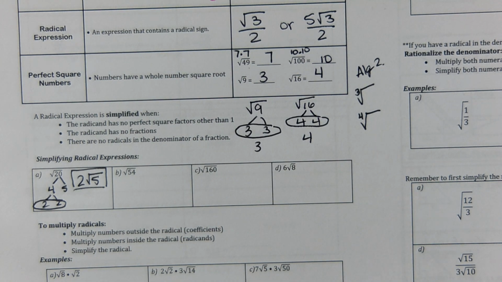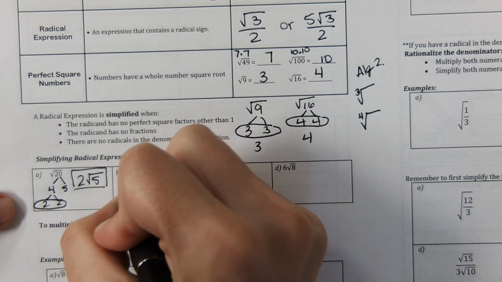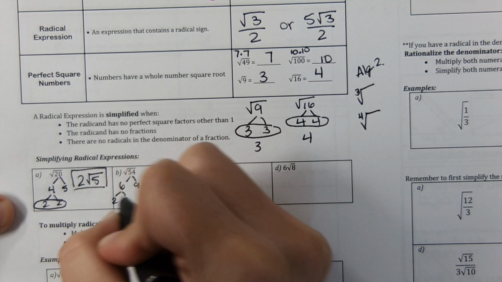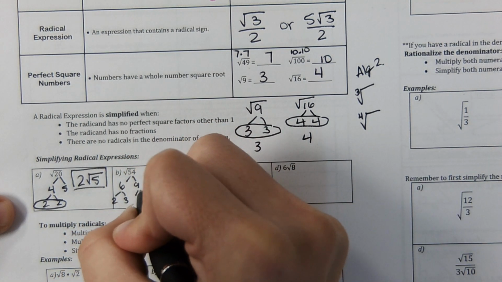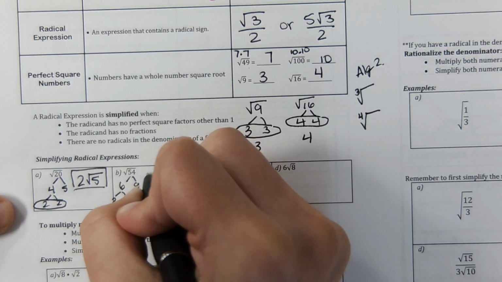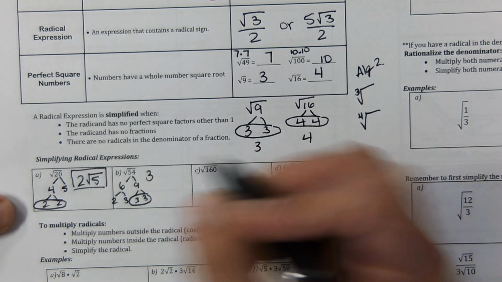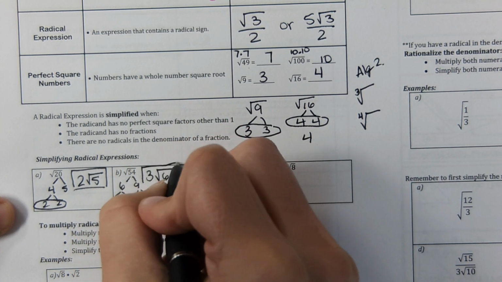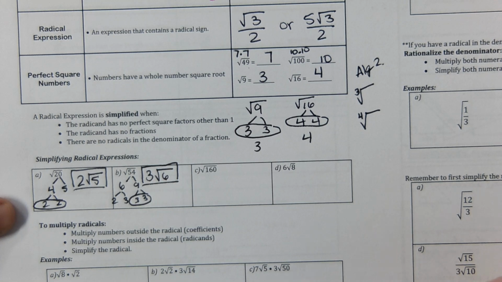Okay, I'm going to work with you one by one through each of these, and it'll take us through slightly different situations. So here, maybe 6 and 9, 2 and 3 broken up, and 9 would be 3 and 3. So I'm looking for two of the same number, so I have two 3s. I can take that out of the radical, and then anything left over just stays in. So 2 times 3 would be 6, and so this is my simplified version.